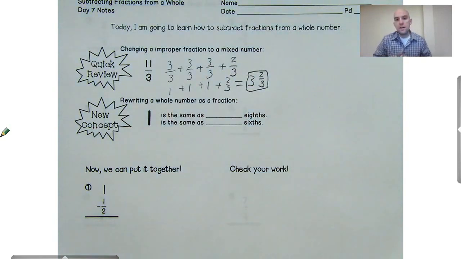The quicker way we can do that too is we can just divide 11 by 3. How many times does 3 go into 11? Well, 3 will go into 11 three times with a remainder of 2, with 2 left over. That remainder of 2 is going to go in our numerator over our denominator of 3. So we get 3 2/3 that way as well.